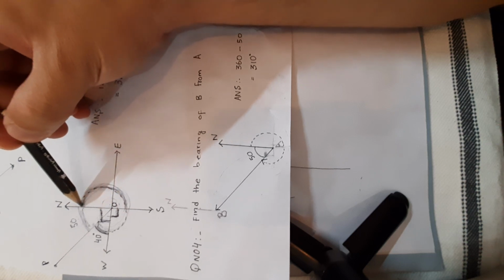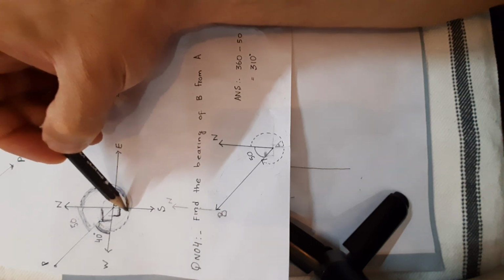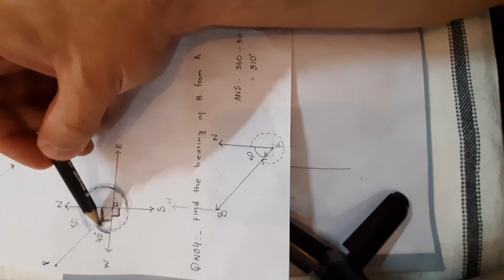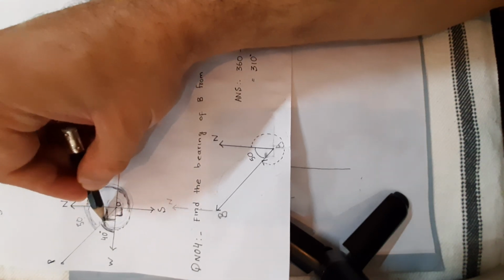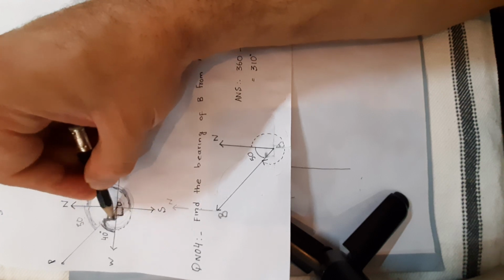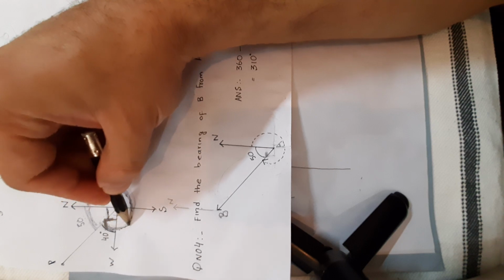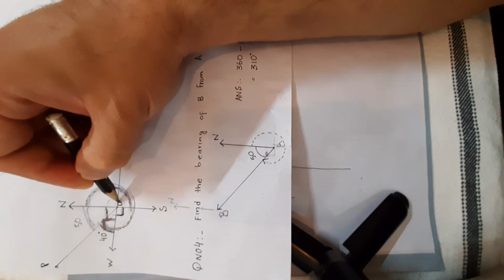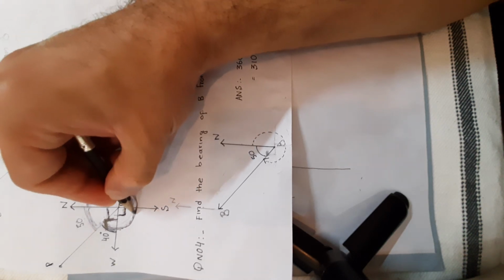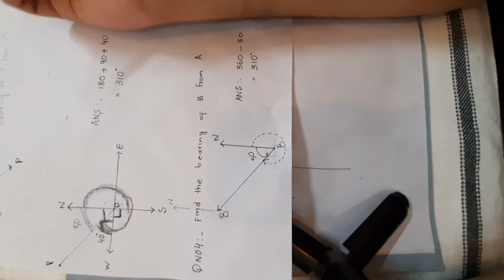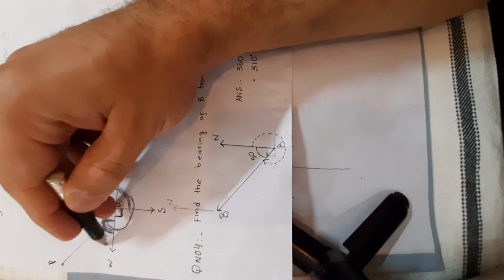Then start from north, moving in clockwise direction, as this is your clockwise direction, and stop at this point, which is the point where you are intersecting the line which is joining O with P. So this is your required bearing, this one. Now you can measure this. This is given in our question that this is 40.